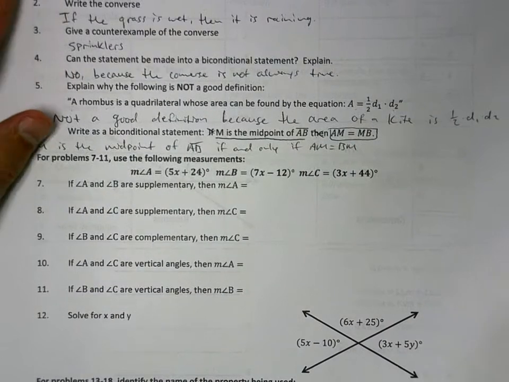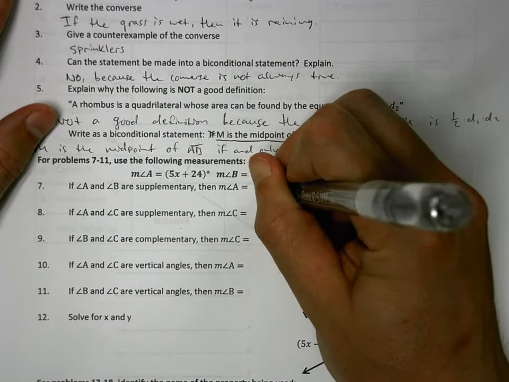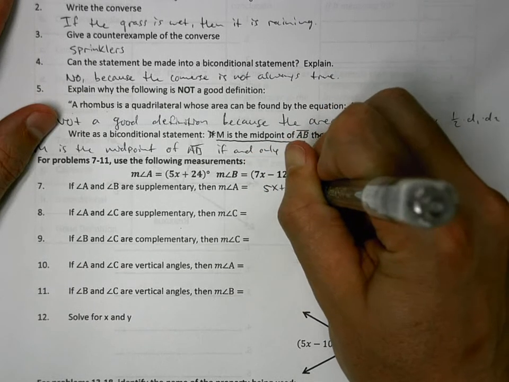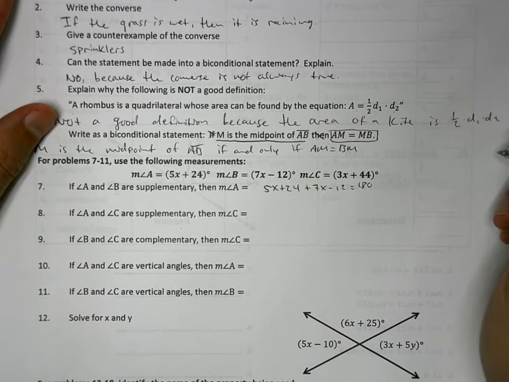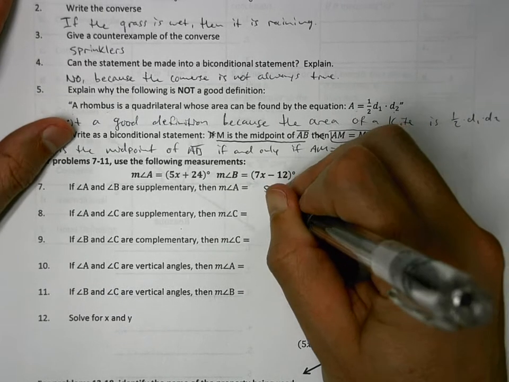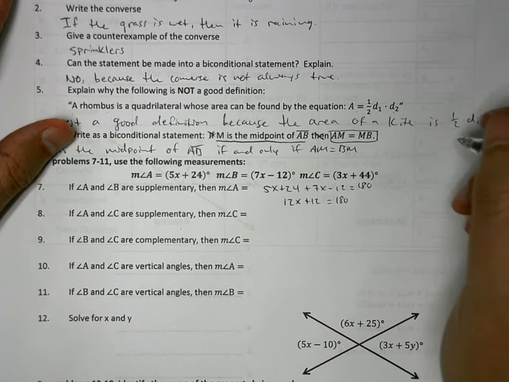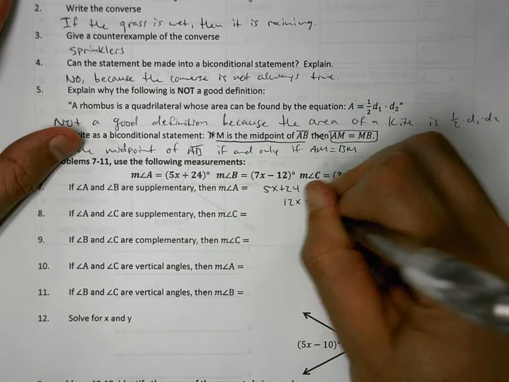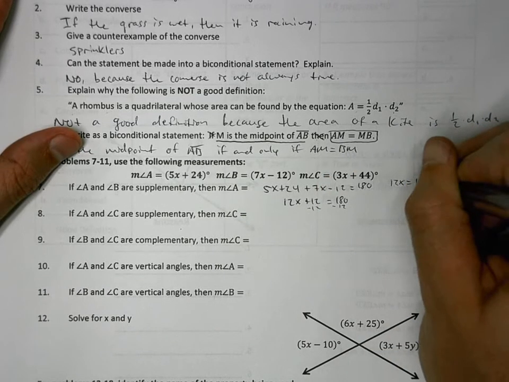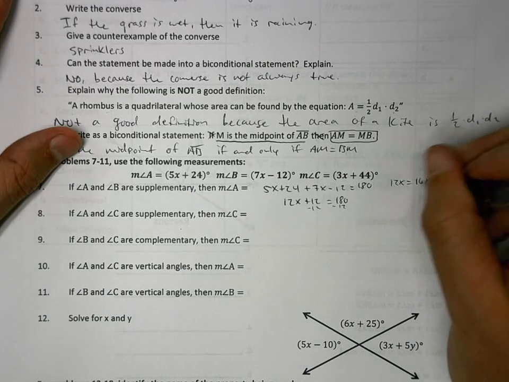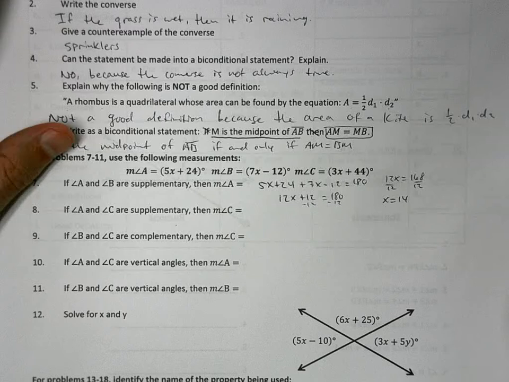Okay, so for number 7, A and B are supplementary. So therefore, 5x plus 24 plus 7x minus 12 equals 180. And combine like terms, that's 12x plus 12 equals 180. The opposite of plus 12 is minus 12 on both sides. So we get 12x equals 168. And divide both sides by 12 to get x equals 14.